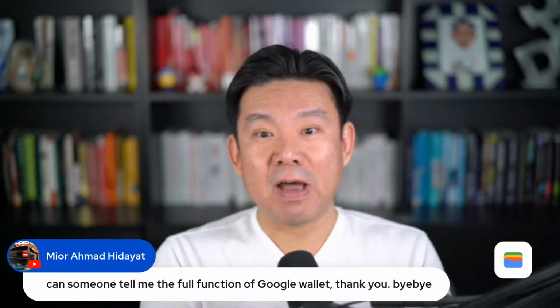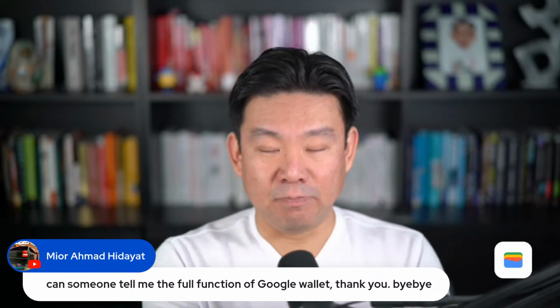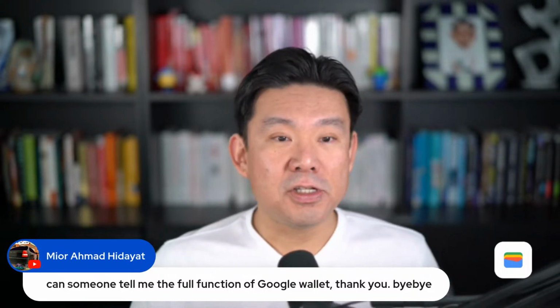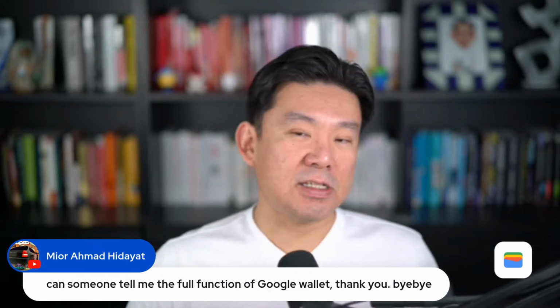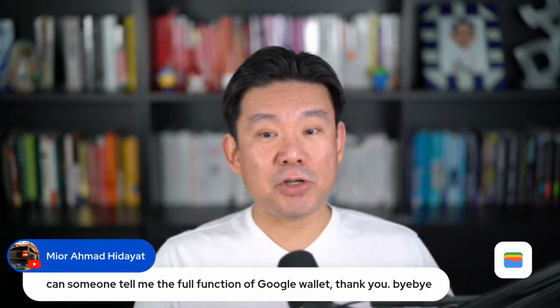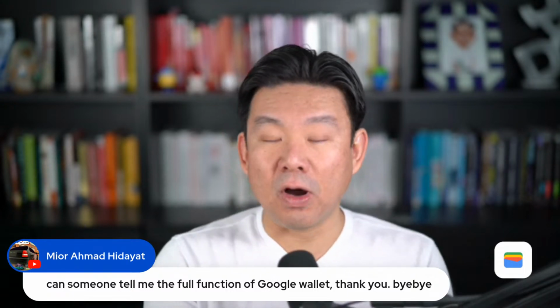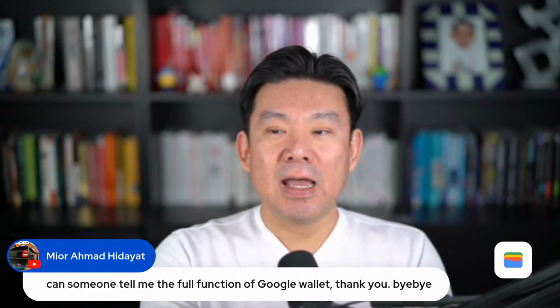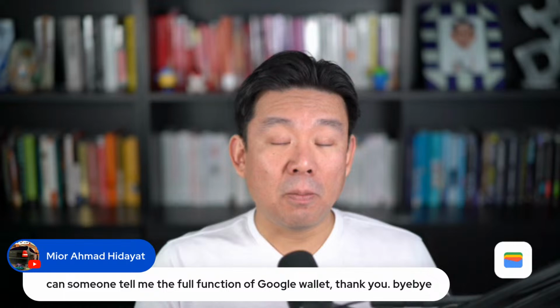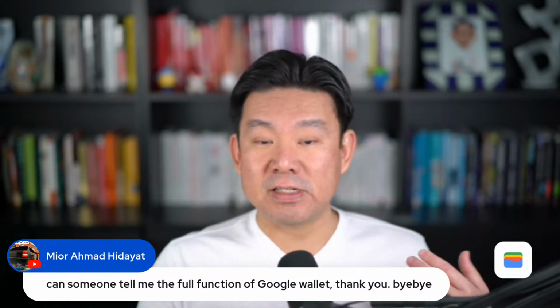store digital assets inside your Android phone. So you can store things like credit cards, debit cards, loyalty cards, event tickets, transit cards, what else? Boarding passes. So you can add your daily essentials into Google Wallet. And in some countries, some territories, some states, you can add your mobile passport. You can add your mobile driver's license.